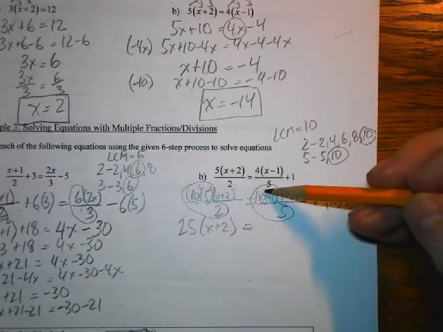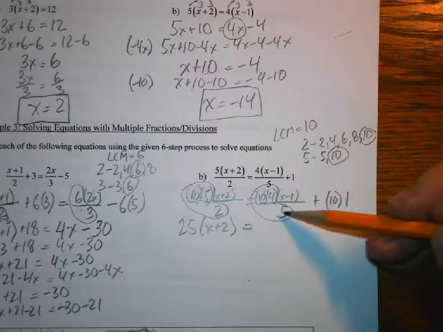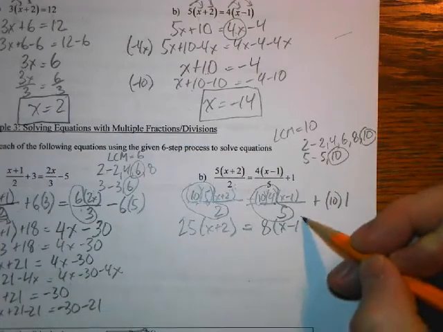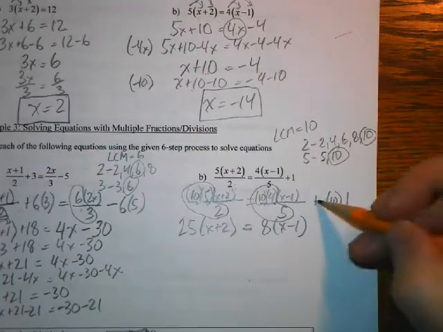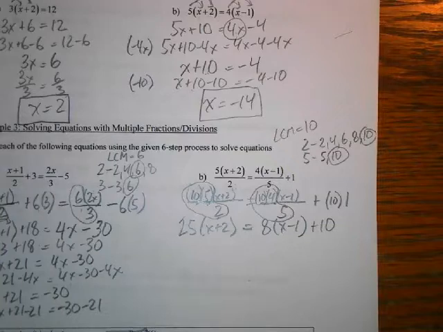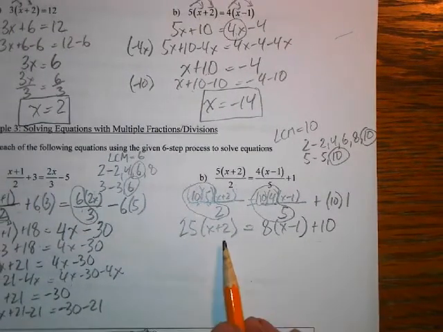Okay, here I've got 10 times 4, which is 40, divided by 5. 40 divided by 5 is 8. And then I've got my x minus 1 that was already there. And here, 10 times 1 is 10. Okay, so you can see here, when I wrote this, I got rid of the fractions.